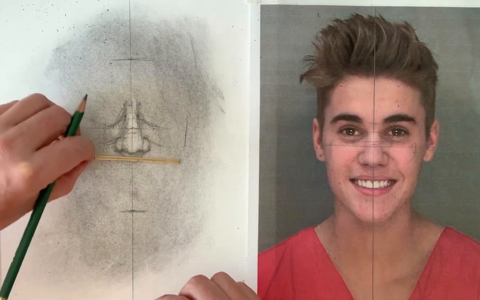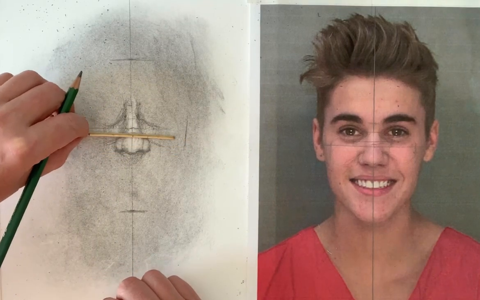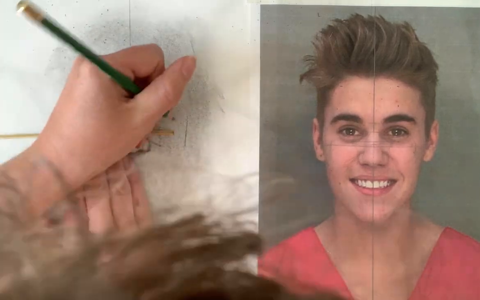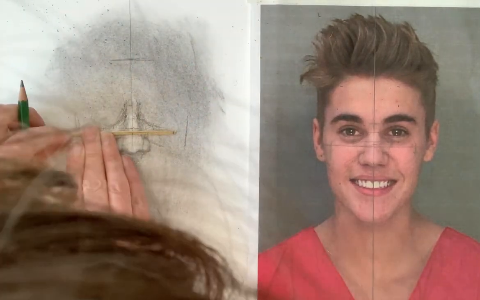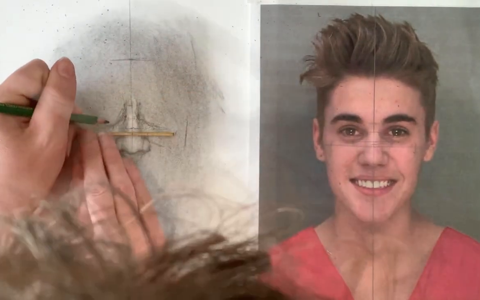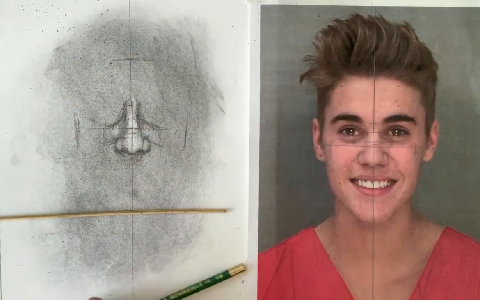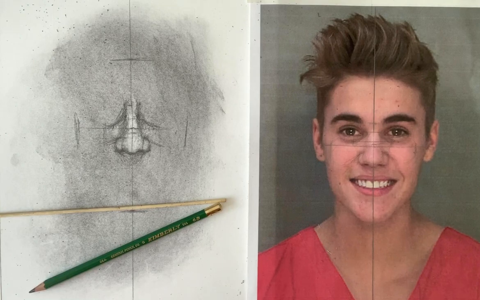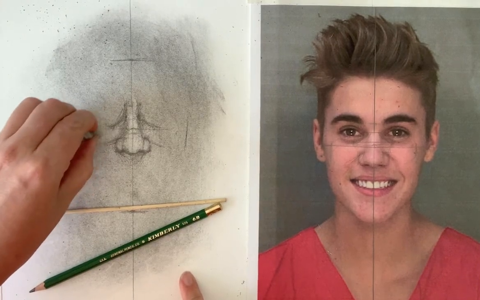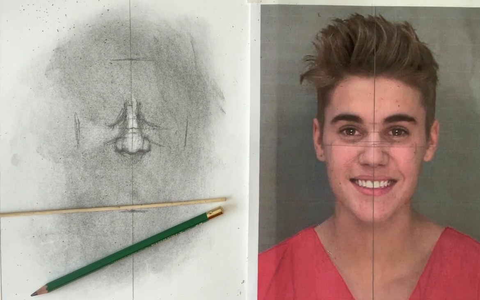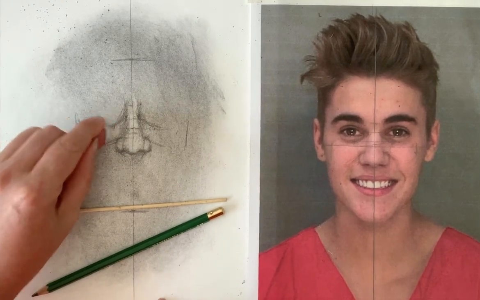Mark those positions and then drop them on your drawing as tick marks that you can then go back in with and define more as light and shadow.